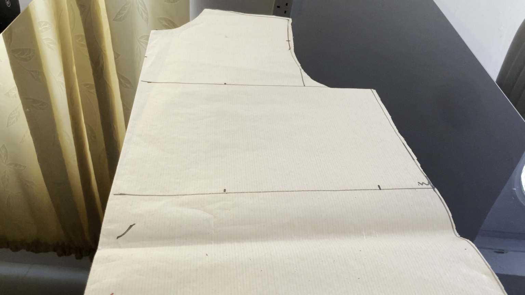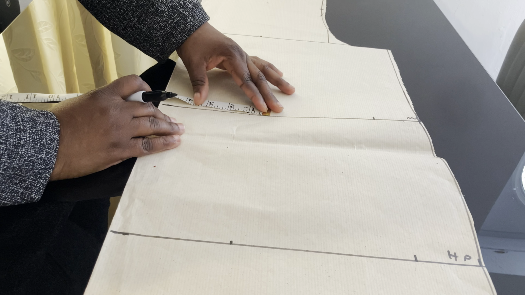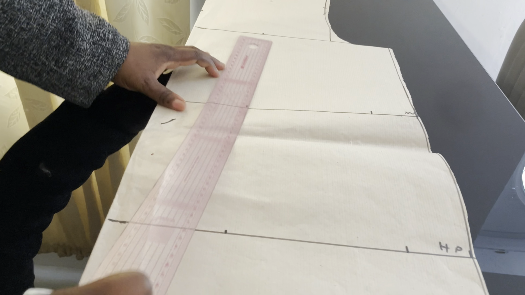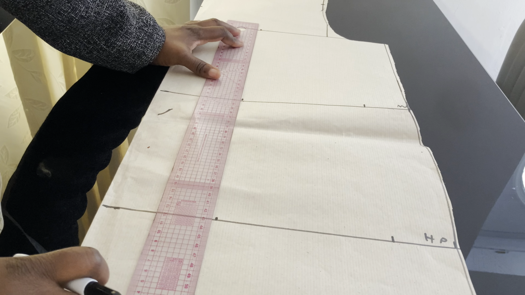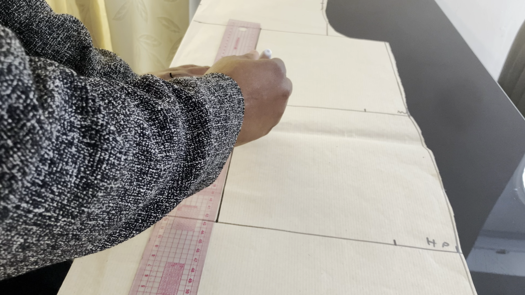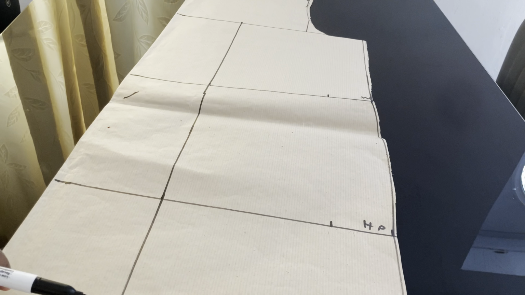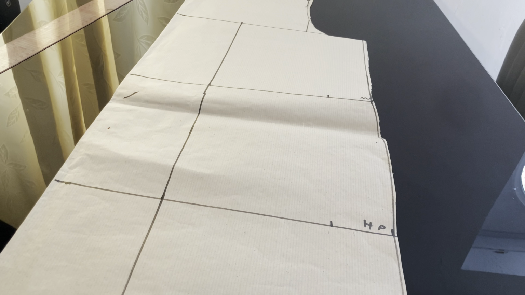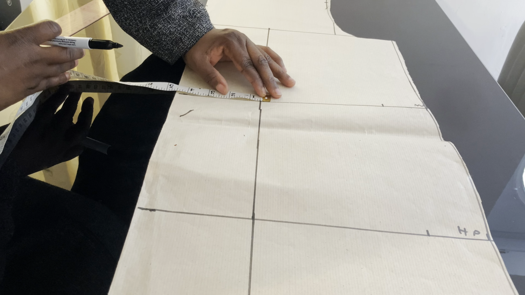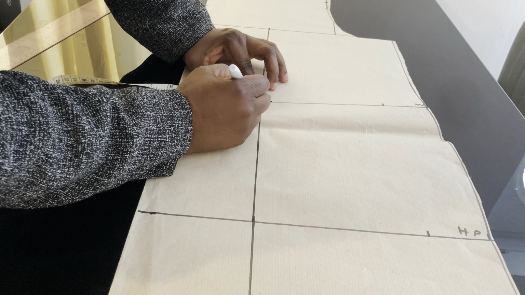After marking the 1 inch, you are going to come down to the waistline and mark half an inch on both sides. Before that, you can make a straight line. So we are going to make a straight line at the bust span measurement. That's the bust span measurement. Then you will come to the waistline. So this is our waistline. You mark half an inch on both sides at the waistline.